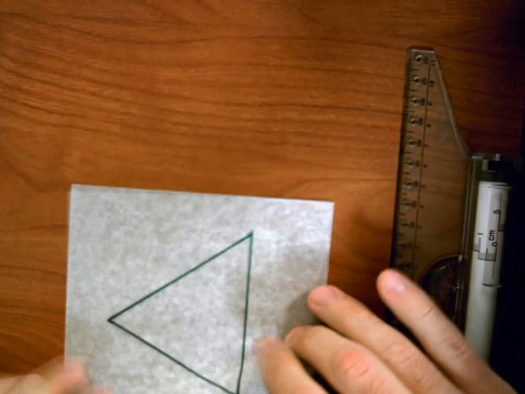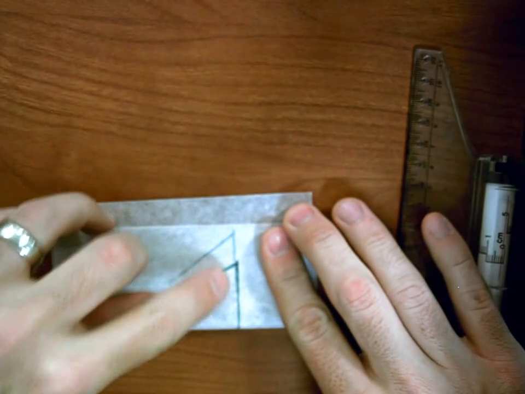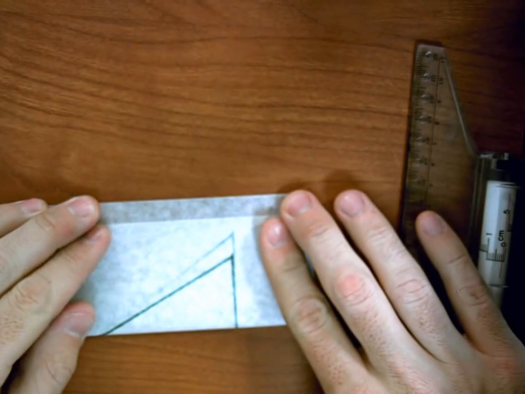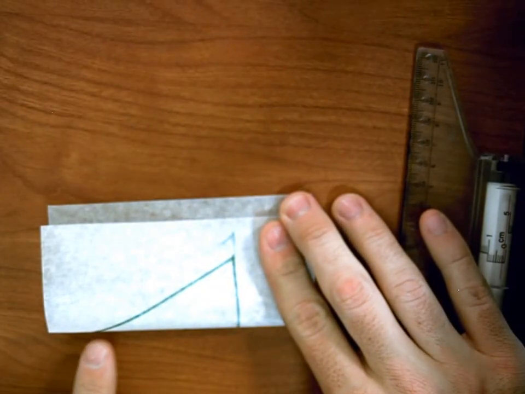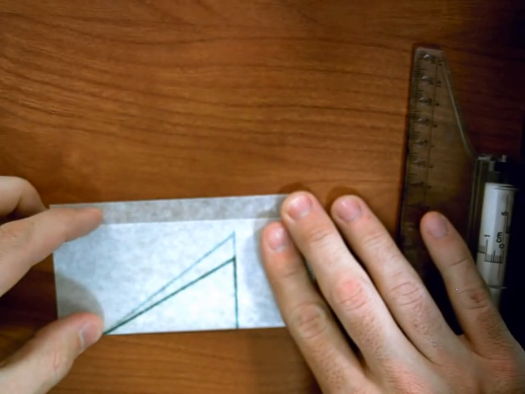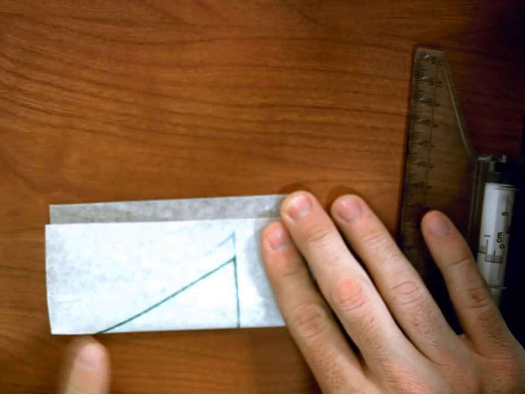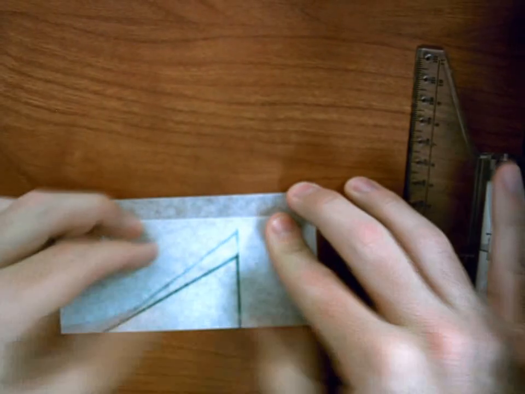So the way I'm going to use patty paper here is I want to line it up so this side here is matched up, and this opposite vertex that I want is going to be on the fold. So I kind of have to move it around a little bit until I notice that down here it's going to be on the fold, and then I make a crease.